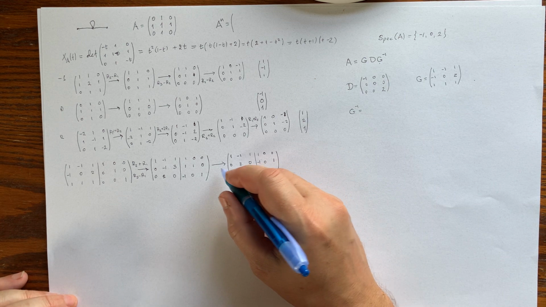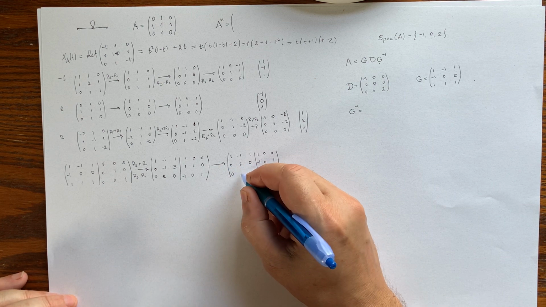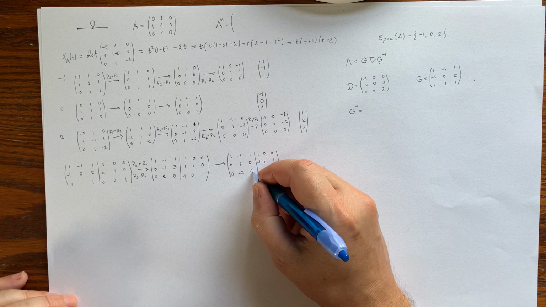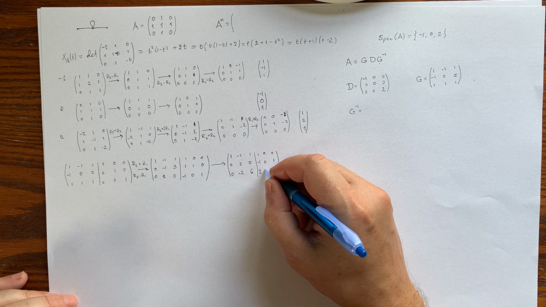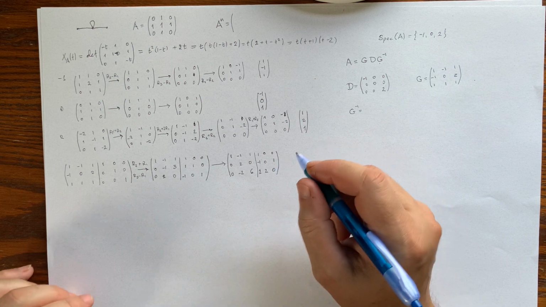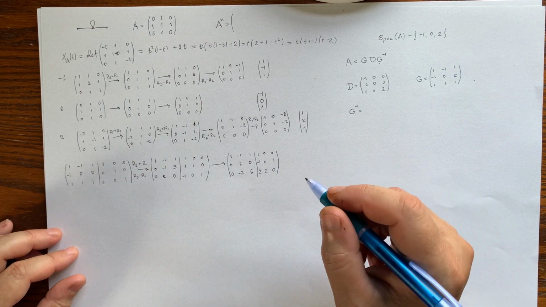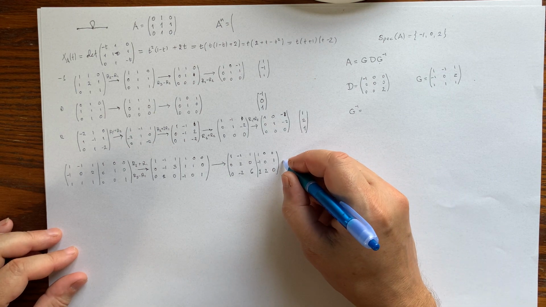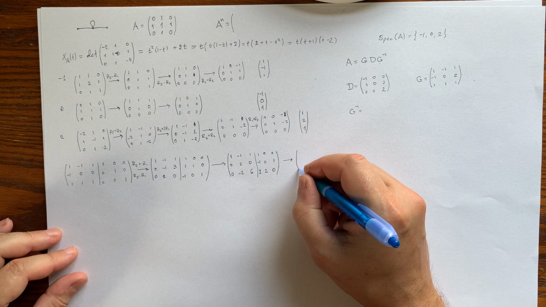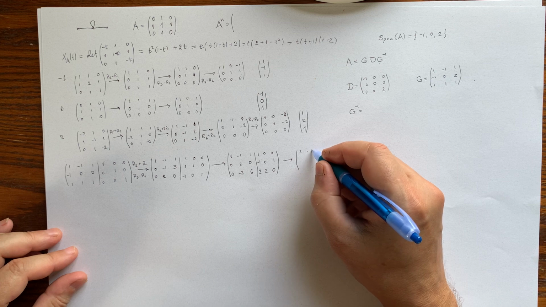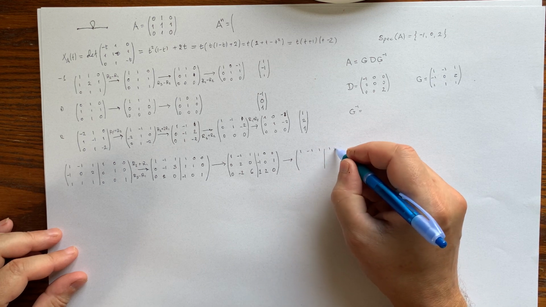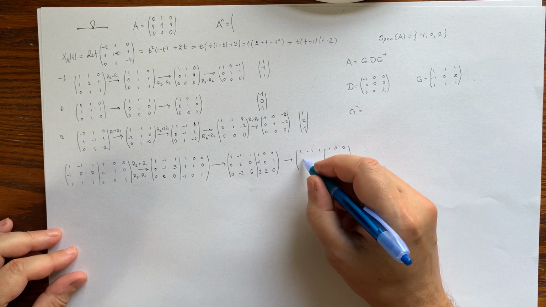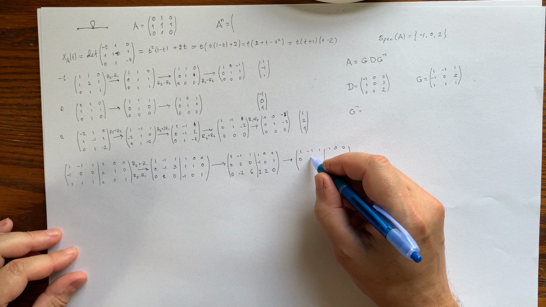So I will do several transformations at once. Instead of division, I will be scaling up so that my elimination goes smooth. And then I can eliminate by just row subtraction.